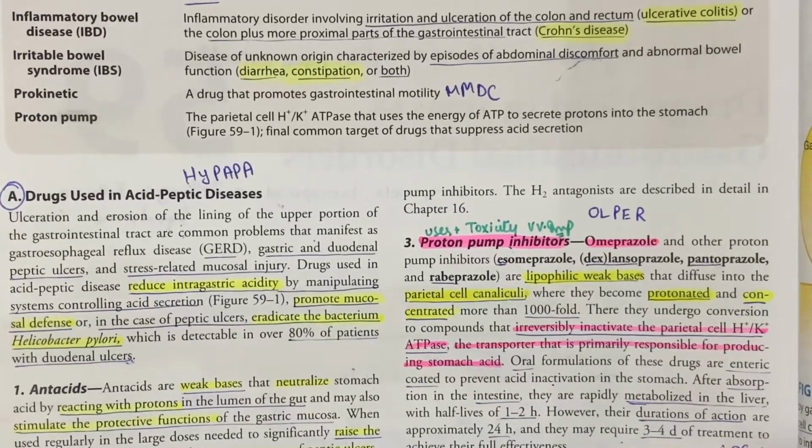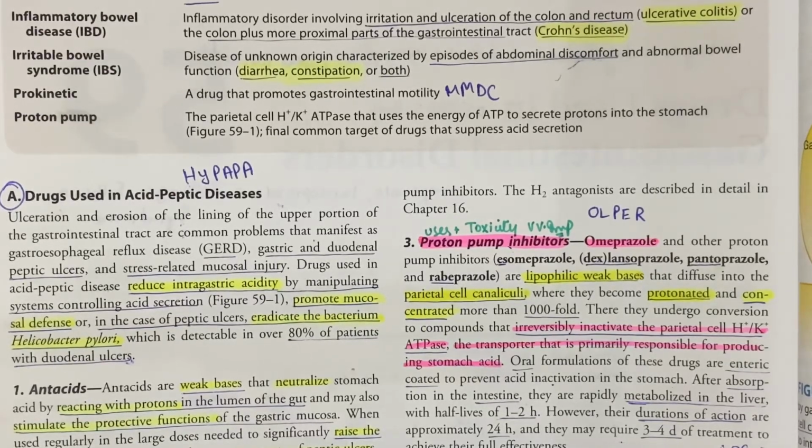Basically, in acid peptic disease there is ulceration and erosion in the upper part of the GIT, which can manifest as GERD, gastric ulcers, peptic ulcers, duodenal ulcers, or stress-related mucosal injury.